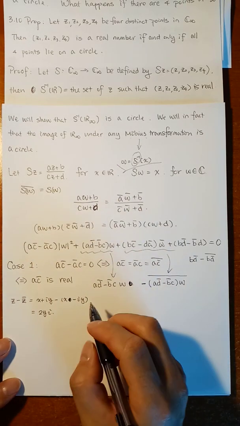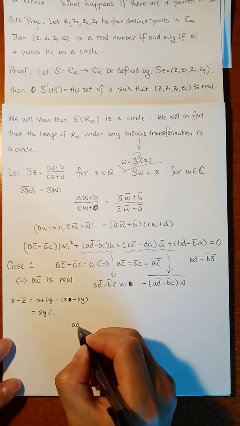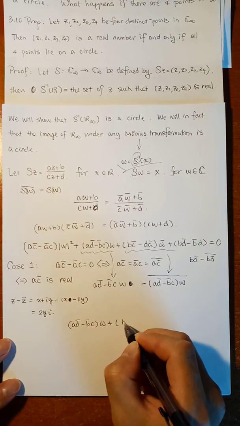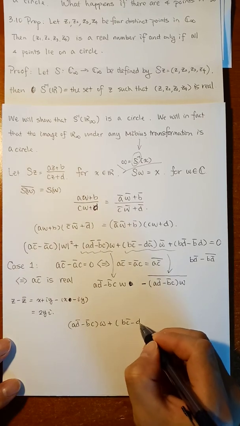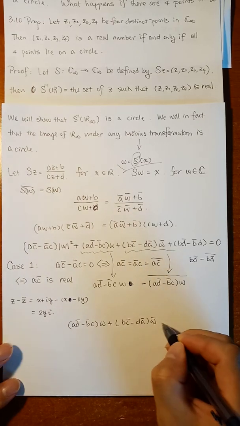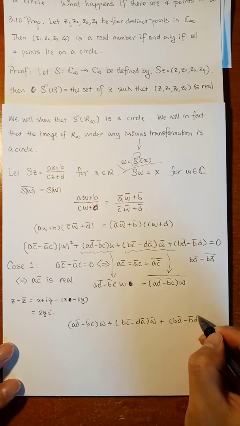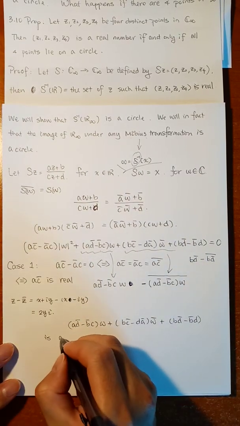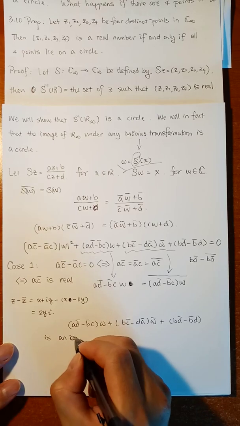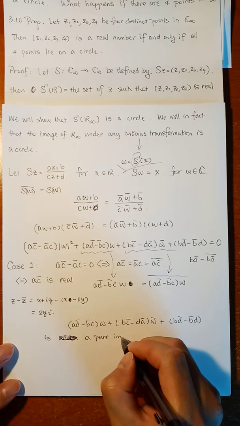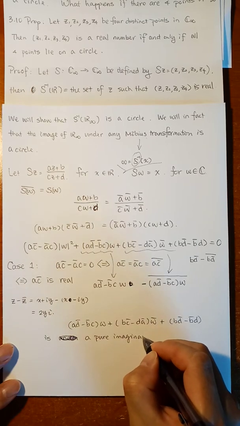So here we get AD bar minus B bar C times W, plus BC bar minus DA bar times W conjugate, plus BD bar minus B bar D, which is a pure imaginary number.